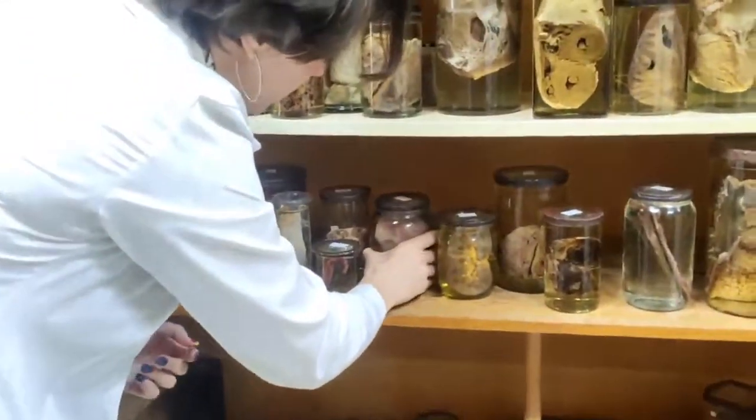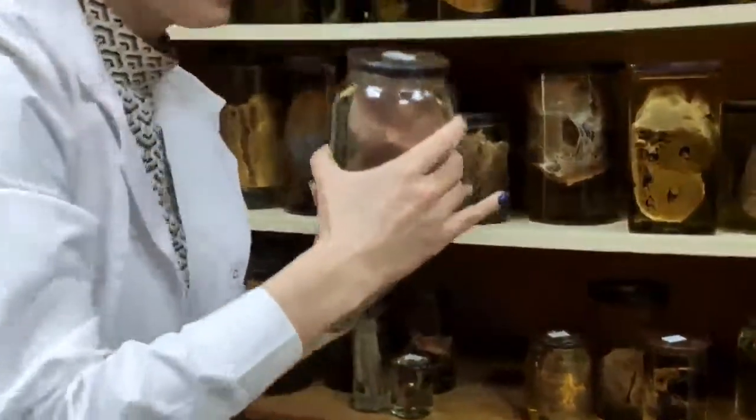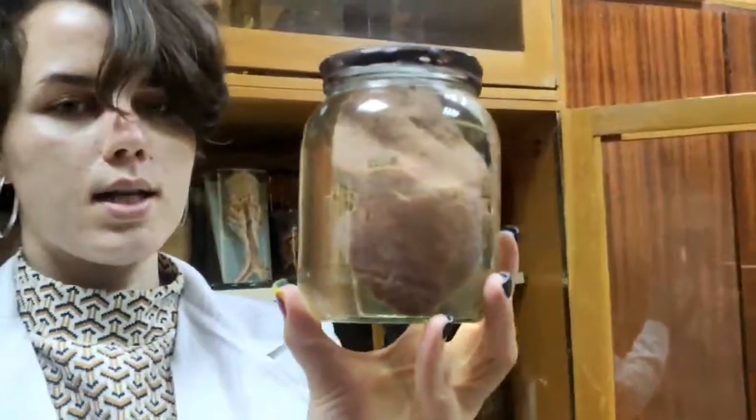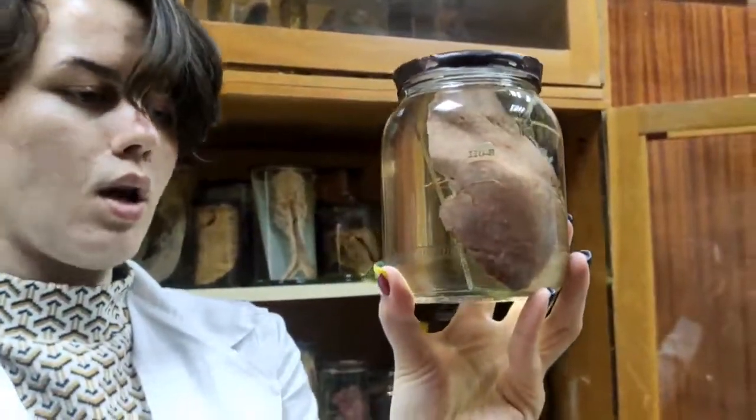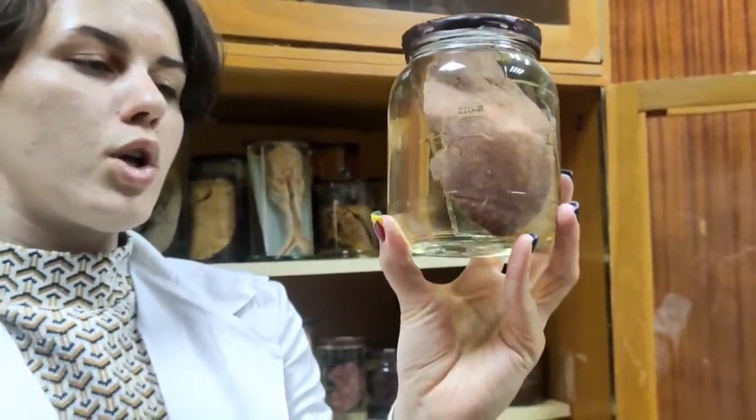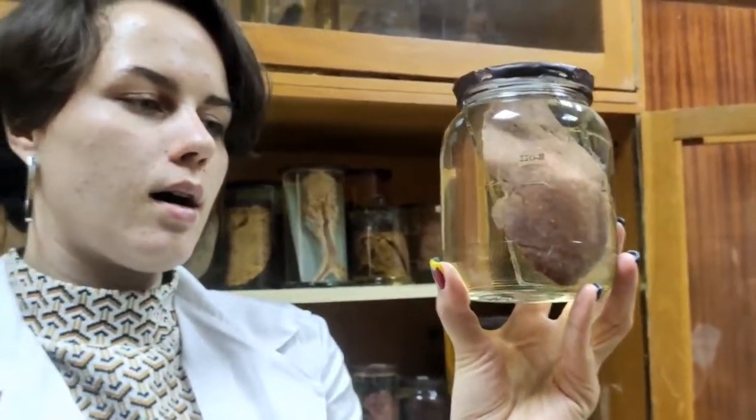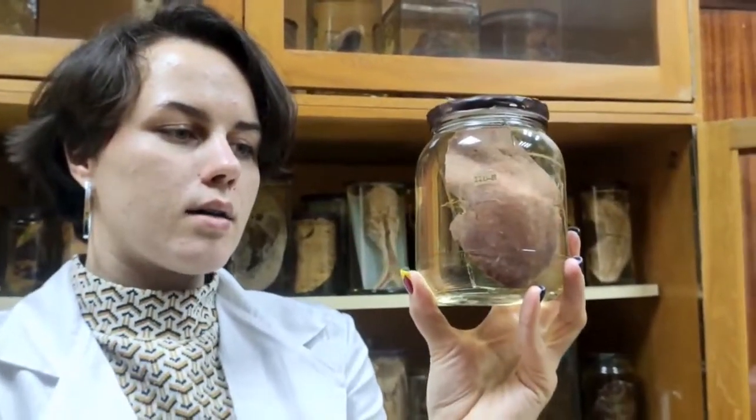Okay, the next one is acute pyelonephritis. Acute pyelonephritis is acute inflammation and infection of the kidney and urinary tract. Pay attention that glomeruli are not affected, because if it is inflammation of glomeruli, we will call it glomerulonephritis. And here we see only involvement of urinary tract tubules in the cortex.